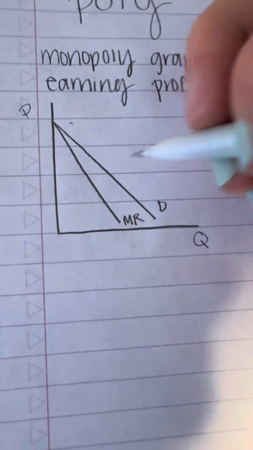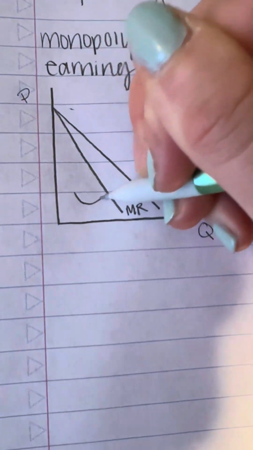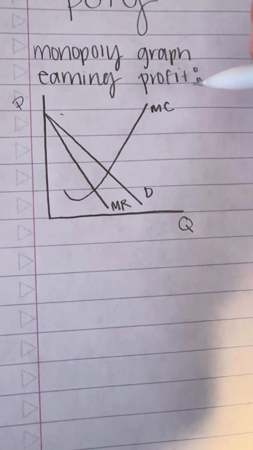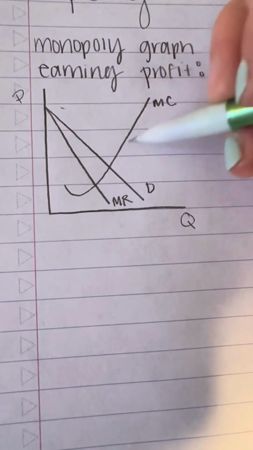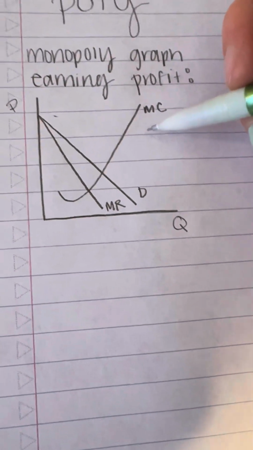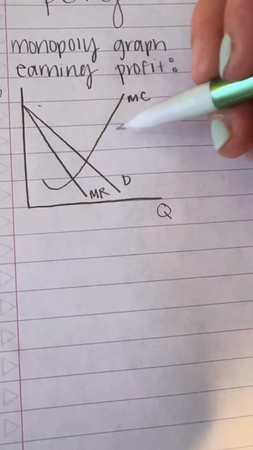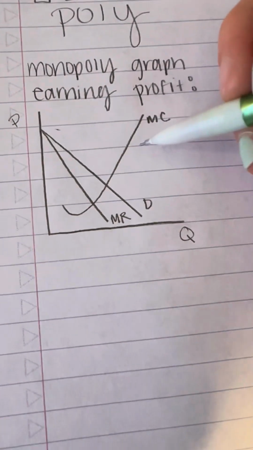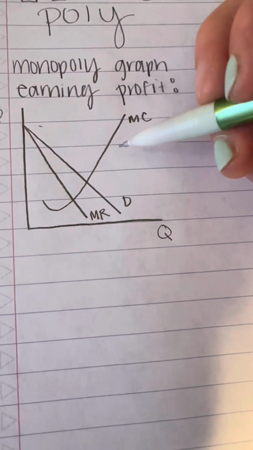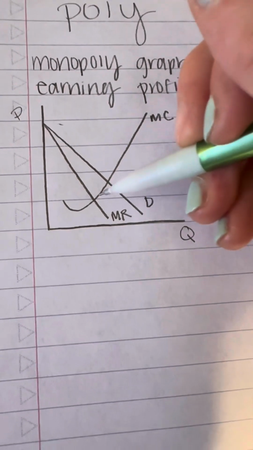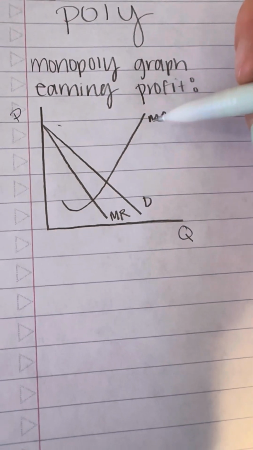Next is the marginal cost curve over here. And this line slopes upward as your production increases. And this represents the cost of producing one more unit, which is going to rise because of different resource limits or inefficiencies when you're producing much higher.